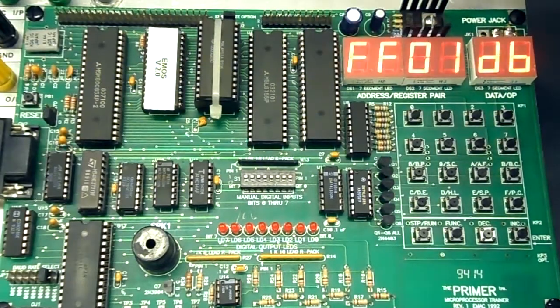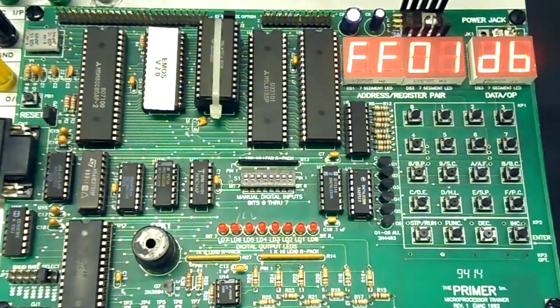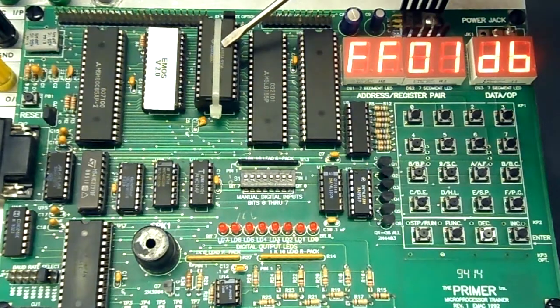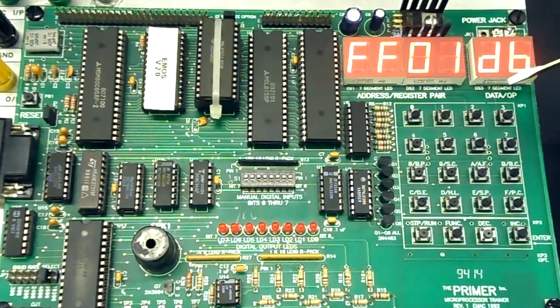So turning on the Primer Trainer, you can see that the address register pair displays FF01. This is a memory address location in either the expansion RAM or the 8155 PPI. Over here where it says data or OP, my display says DB.